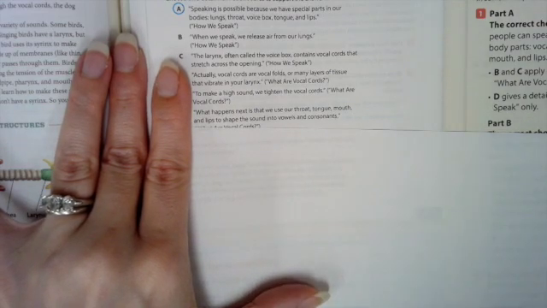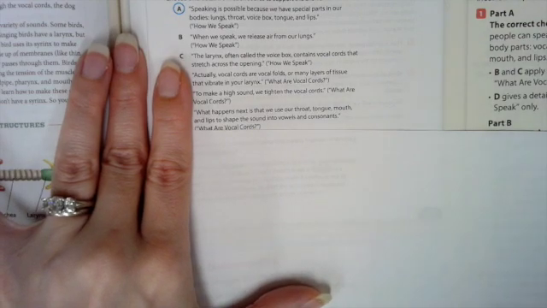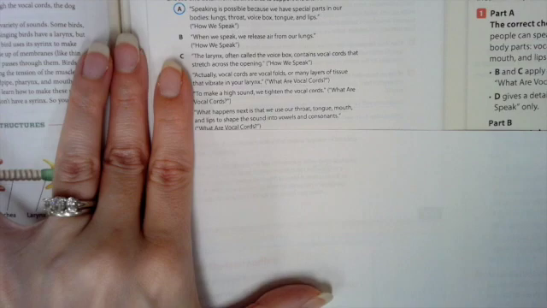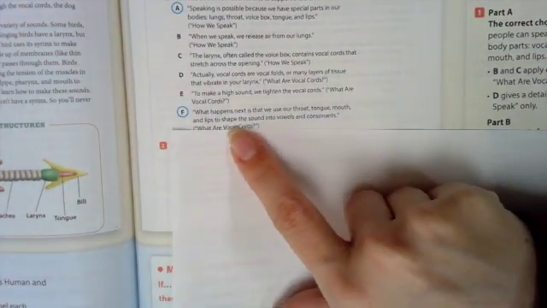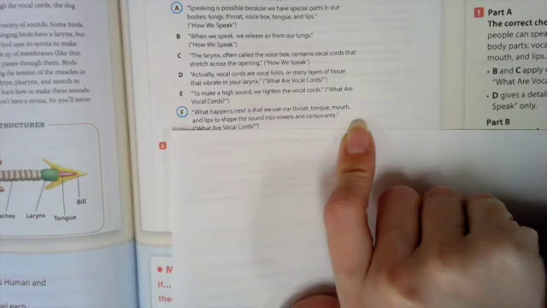So actually, vocal cords are vocal folds or many layers of tissue that vibrate in your larynx. To make a high sound, we tighten the vocal cords. What happens next is that we use our throat, tongue, mouth, and lips to shape the sound into vowels and consonants. So the detail that supports several parts of our bodies working together is letter D, because it lists the different parts: throat, tongue, mouth, and lips.